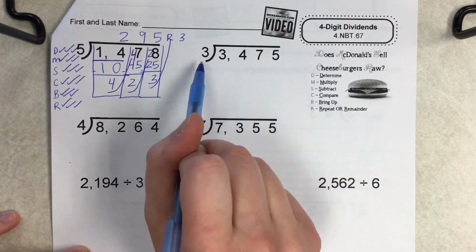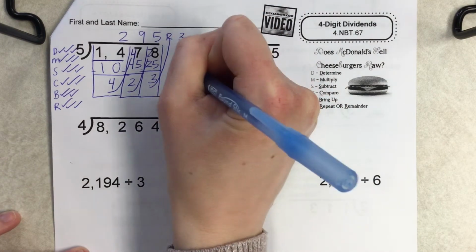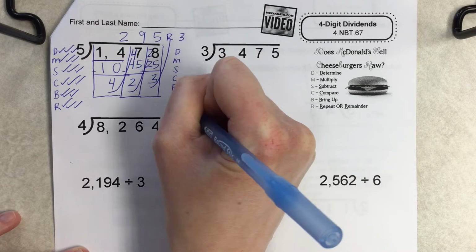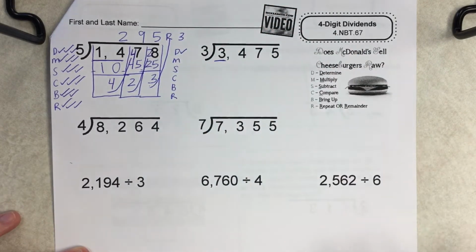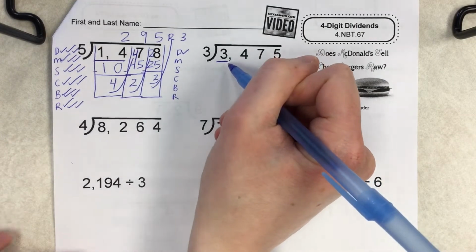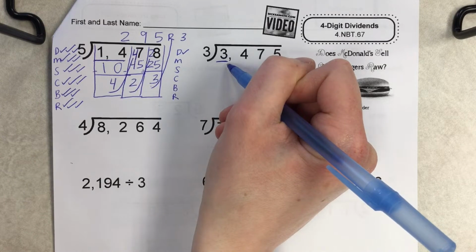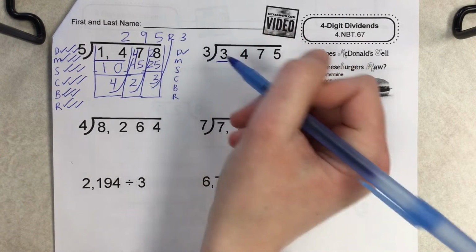3,475 Smarties divided by 3 kids. Draw your checklist. D for determine. Underline the first digit. It is a 3. So this time I have 3 big, huge Smarties ropes, 10 of them actually tied together, and 3 kids.